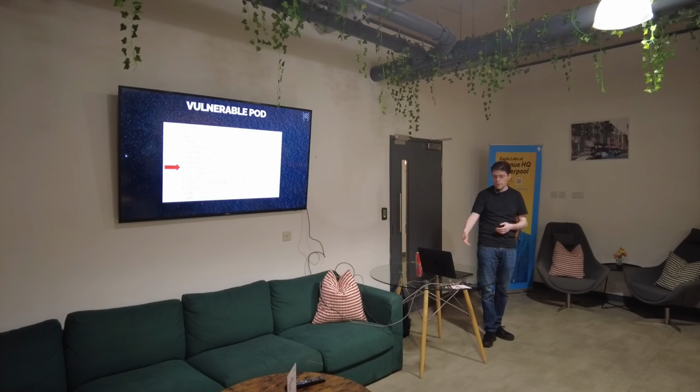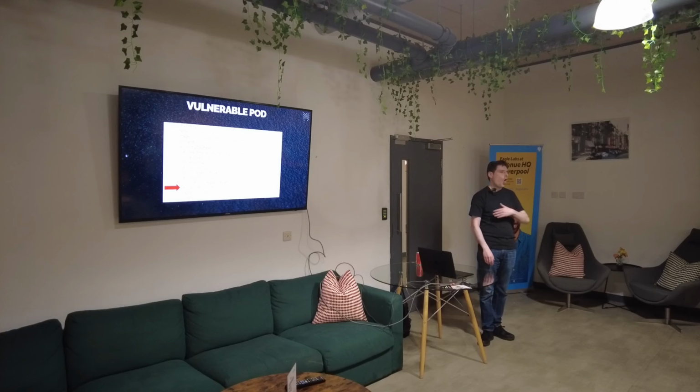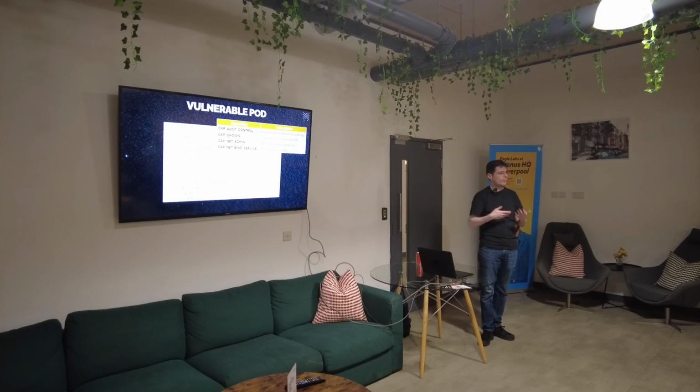Besides running as root, I'm setting the pod to use privileged mode and allowing it to escalate its privileges in the operating system. And I'm adding for this pod all the Linux capabilities. Okay. In Linux we have a series of capabilities, of things that you can do and you cannot do. These are just some of the examples. And I'm saying to this pod, okay, you can go and do whatever you want.